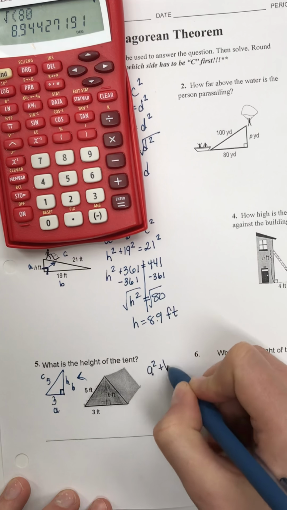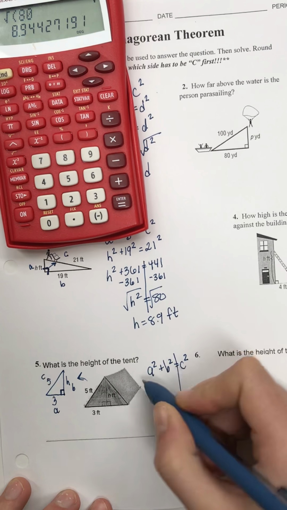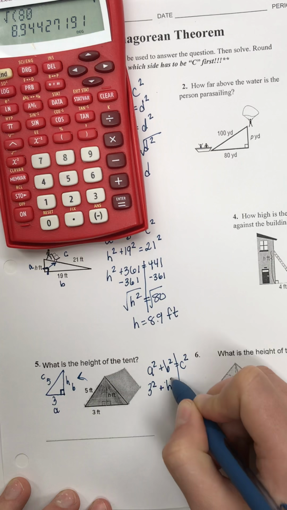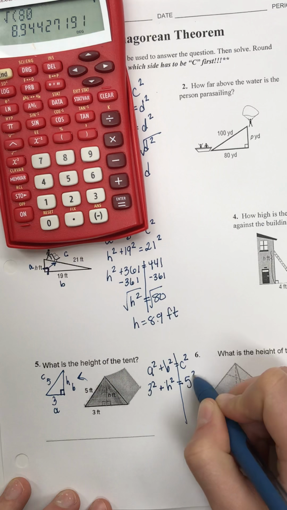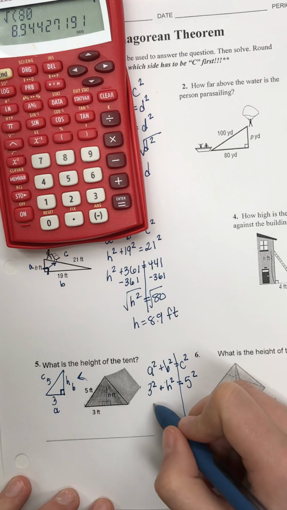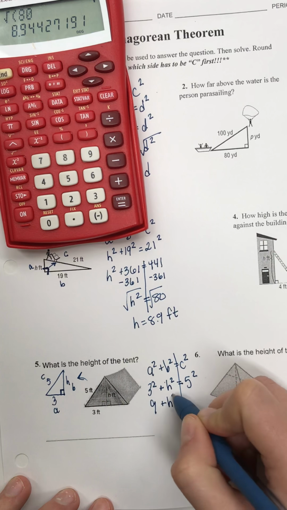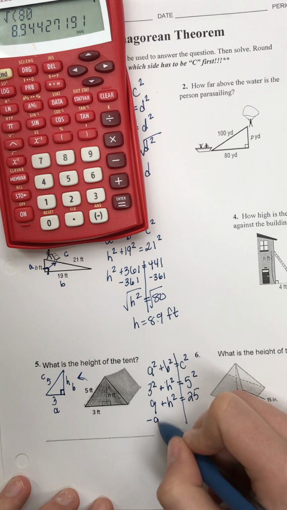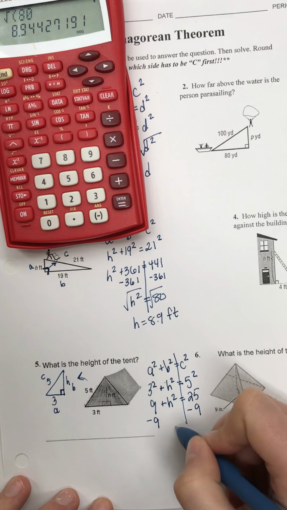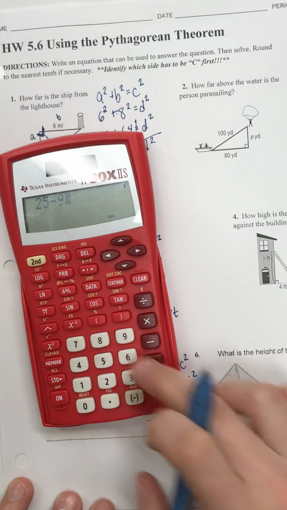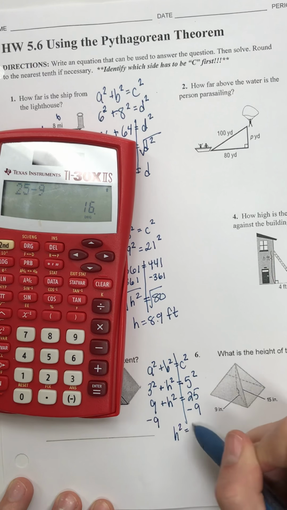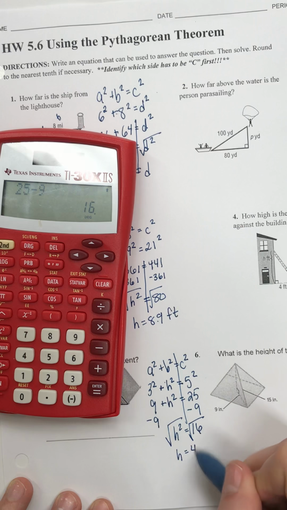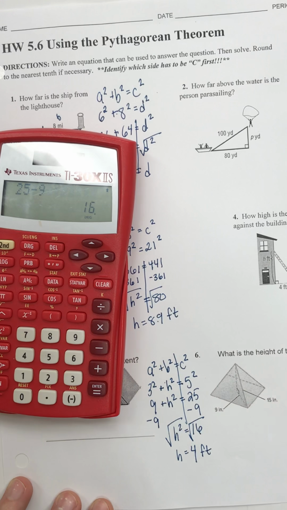A squared plus B squared equals C squared. Or 3 squared is in for A, plus h squared is in for B, is equal to 5 squared, which is in for C. Simplify, 3 to the second power is 9, plus h squared equals 5 to the second power, which is 25, minus 9 on both sides. Drop down your h squared, 25 minus 9 is equal to 16, and then square root both sides to get h is equal to 4 feet.